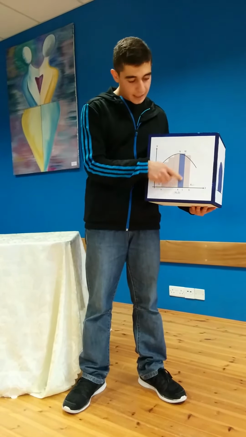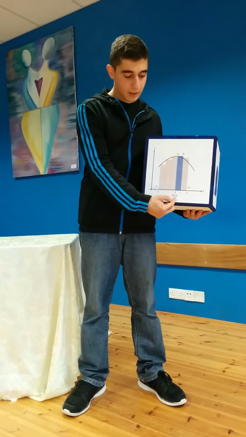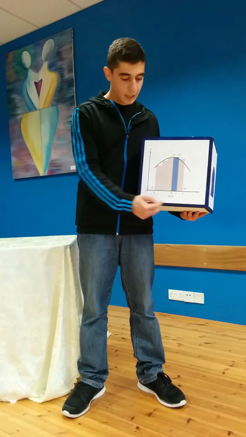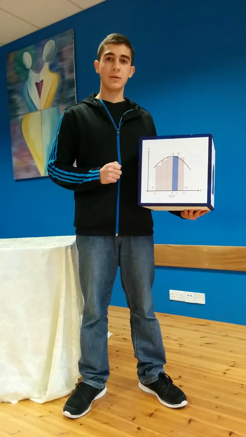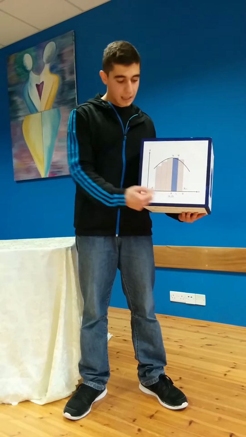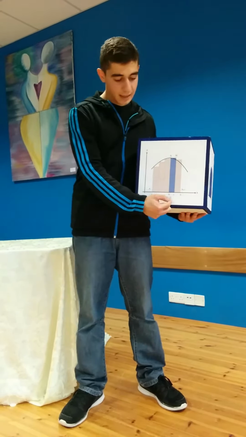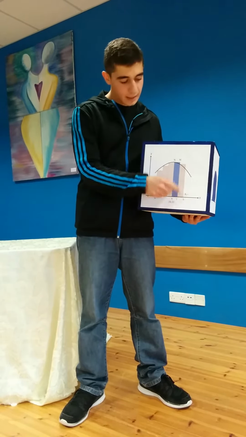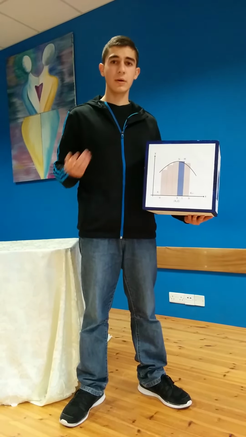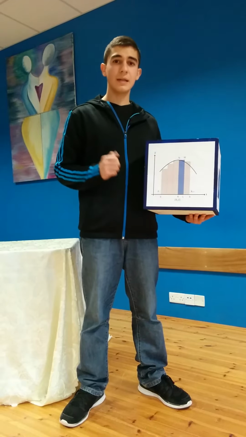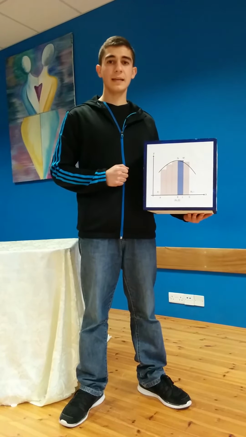Now, let's take A_k as the area of the rectangle KLMN, where K is the point x_k, 0. So A_k equals KL times LM. But we know that KL is delta x and LM is f of x_k. So we conclude that A_k equals f of x_k times delta x.